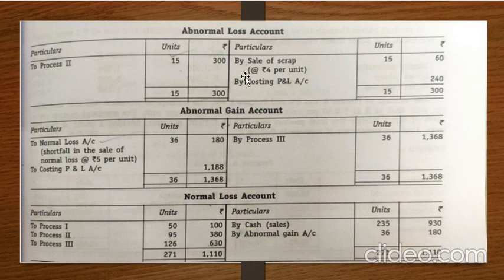300. Next, you will be using the sale value as you're selling the scrap. Abnormal loss is also a loss, so any loss which is being sold is the sale of scrap. It might be that a percentage of that loss can be recognized or sold. So the scrap value is applicable both for normal loss as well as abnormal loss.